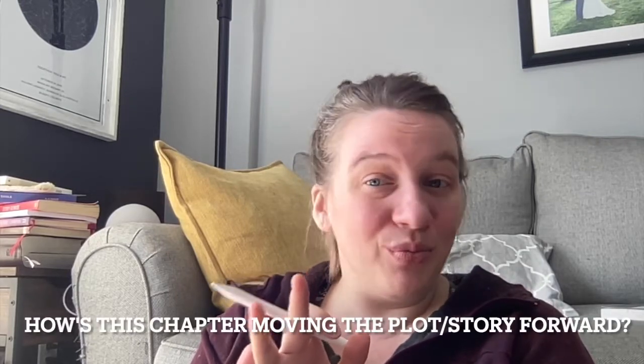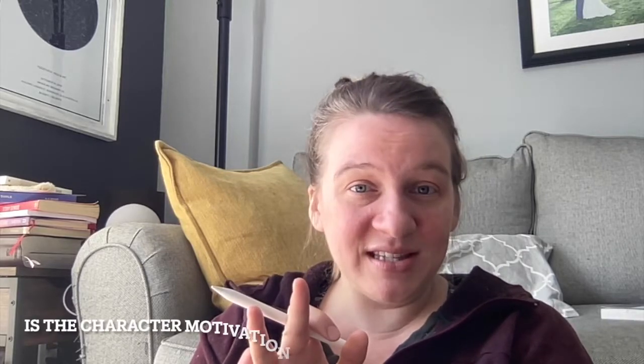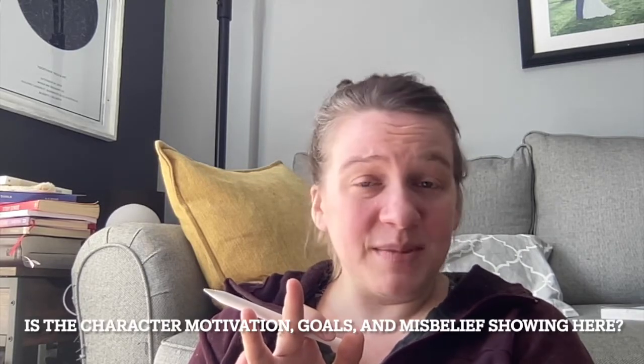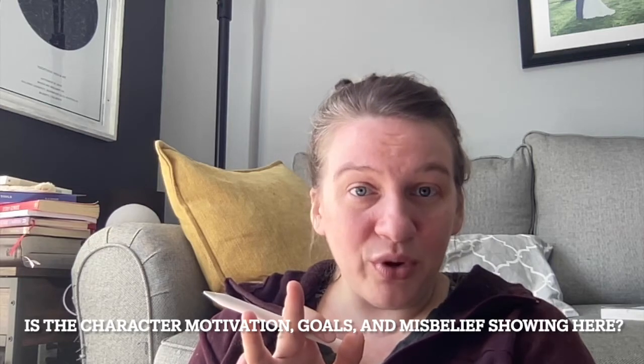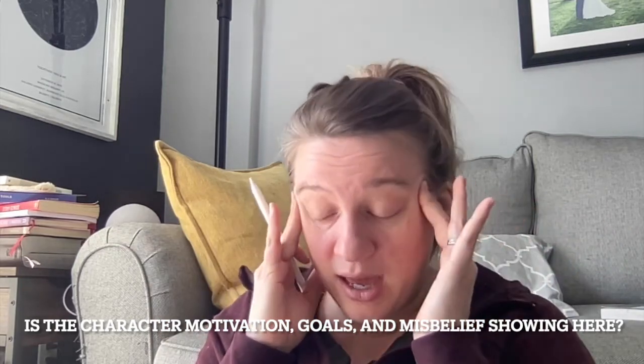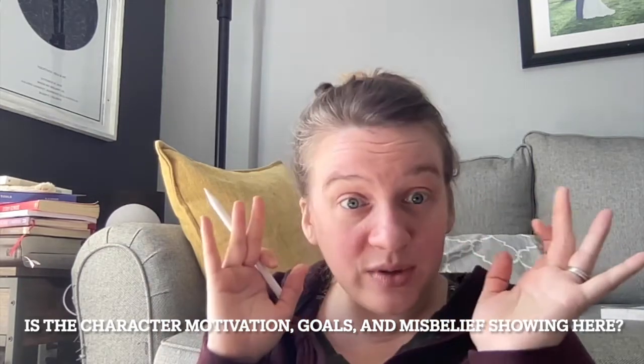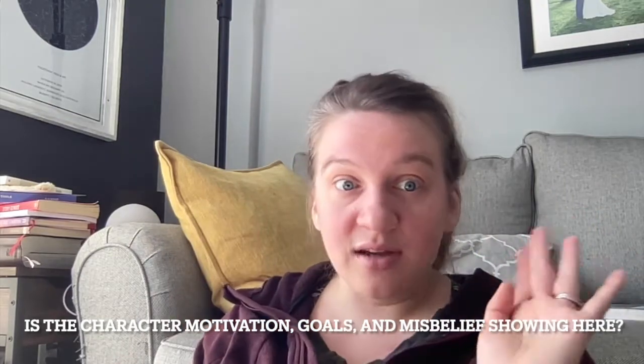And this is a really good time to think too, okay, what is moving this story forward? Like, how is this chapter helping this book move forward with the character goals, motivations, and also their misbelief? Like, how are you inputting that? There's a lot to think about with edits, and I don't want to get too deep in it just yet because there's tons of other videos that are going to go into that deeper.